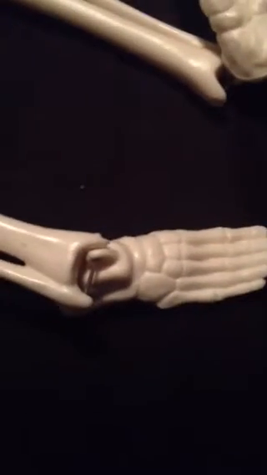Alright, and then we're going to go to the ankle and the foot, and we have the tarsals, the metatarsals, and the phalanges. And then we have the calcaneus, which is right here, and then finally the talus, which is right there.